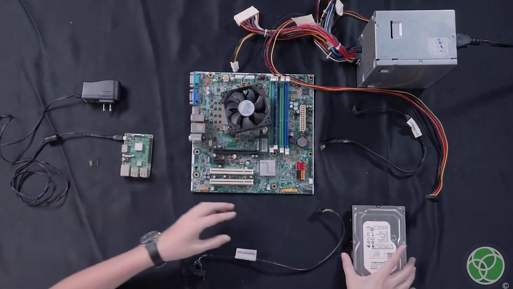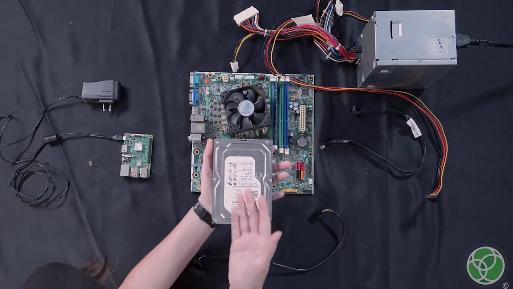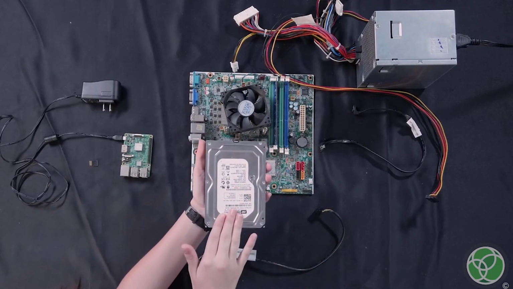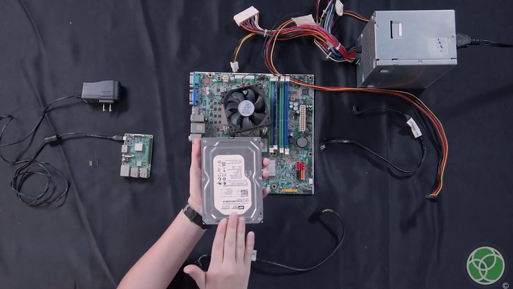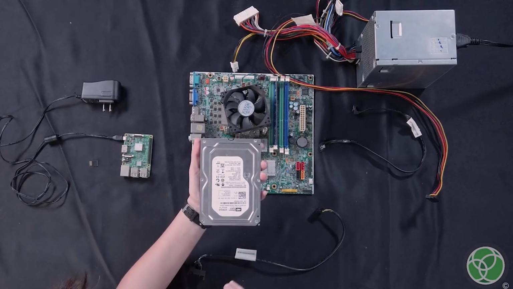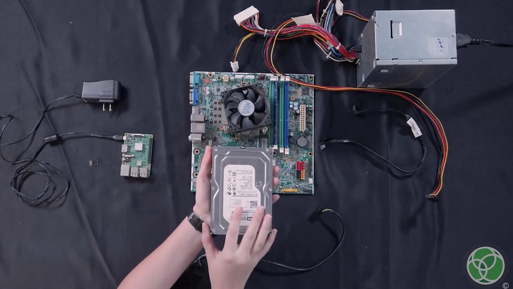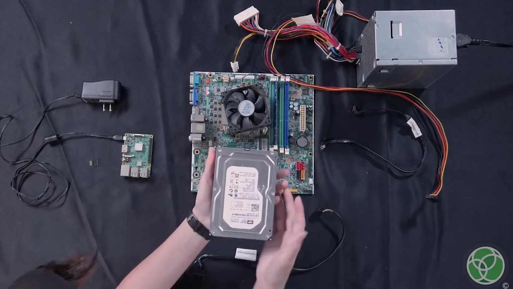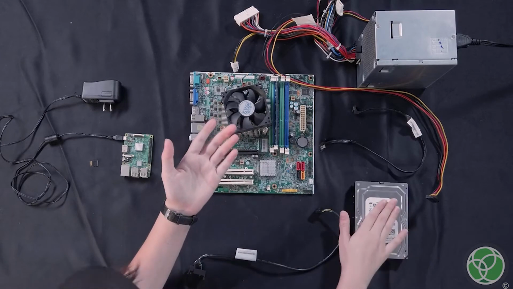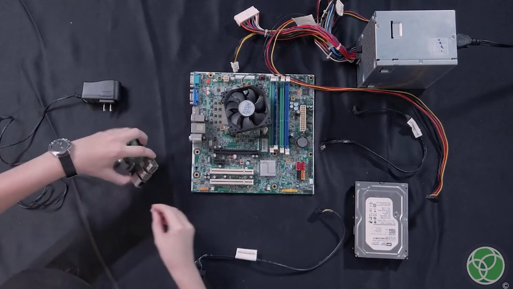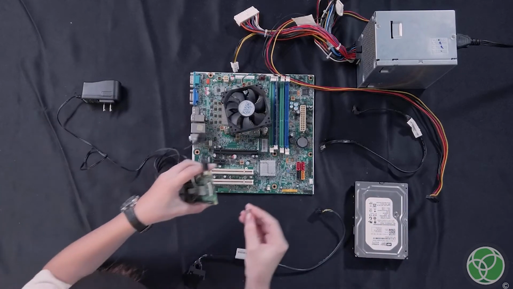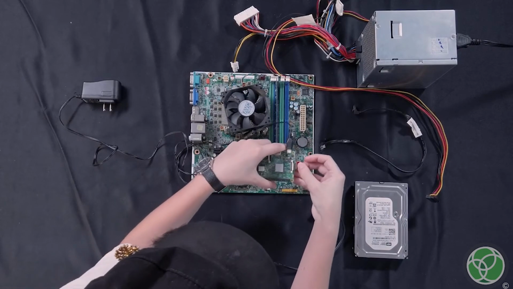Next up is the hard drive. This is a hard drive for a regular computer, and it handles all of the storage. It has all of our data on it, including things like videos, video games, photos, and songs. Without this, you would have no storage at all for your computer. On a Raspberry Pi, we use SD cards as storage, as shown here.